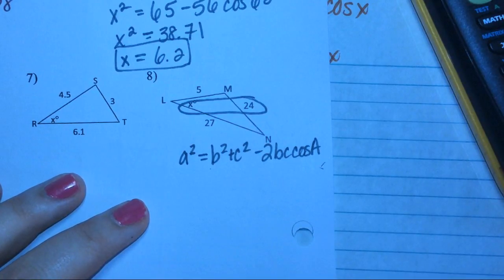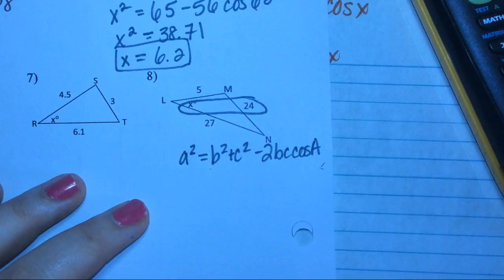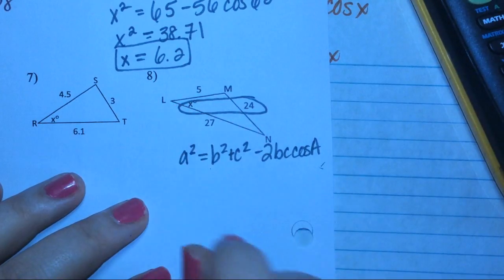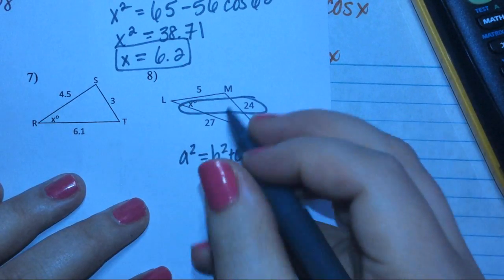It doesn't matter who you pick for B or C, but it does matter who you pick for A. What number do I need to put in the A slot? It has to be, which one? 5. It's 5, 27, or 24. My hint to you would be circle buddy still helps. 24 goes with the side across from it. So I know that angle goes with the 24, so I'm going to do 24.